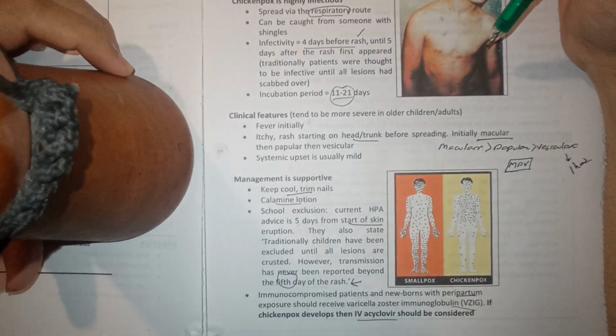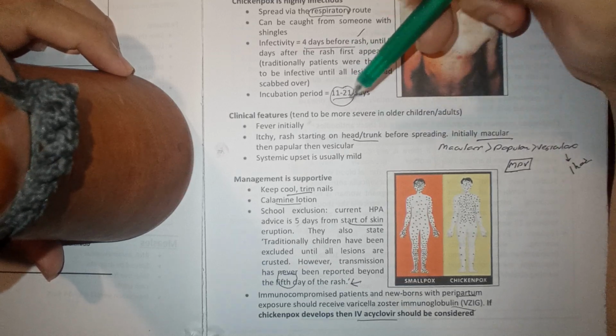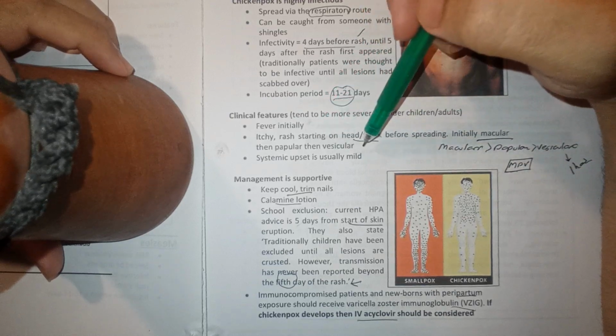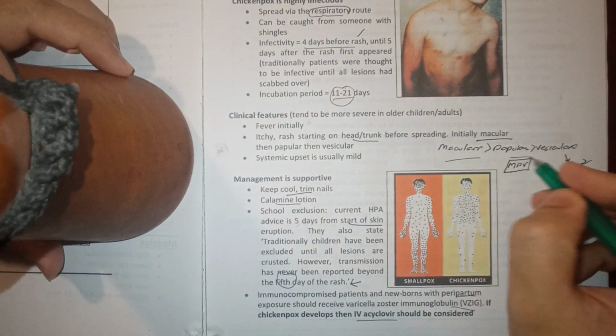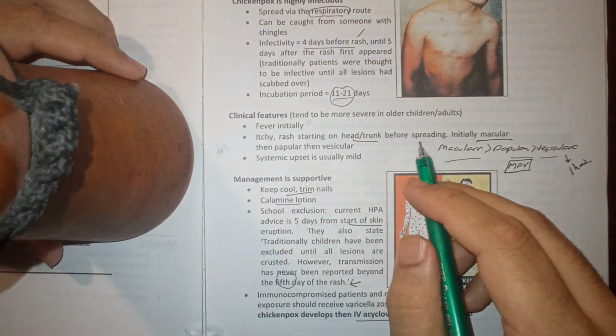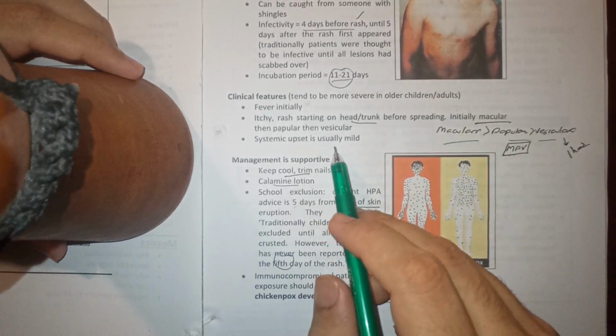Clinical features tend to be more severe in older children. Fever initially, then an itchy rash starting on the head and trunk before spreading. Initially macular, then papular, then vesicular. Systemic upset is usually very mild.